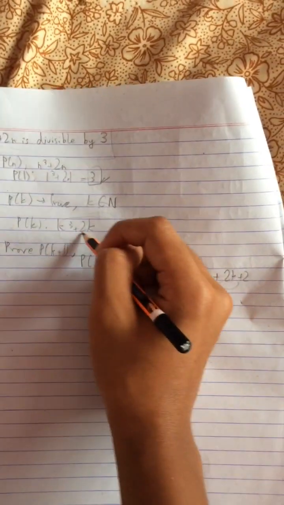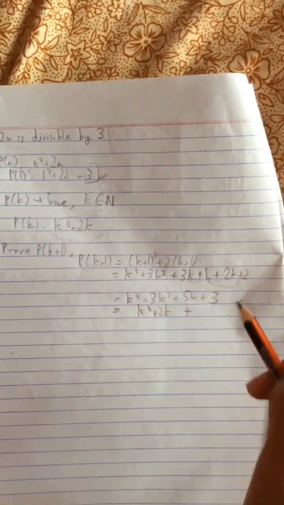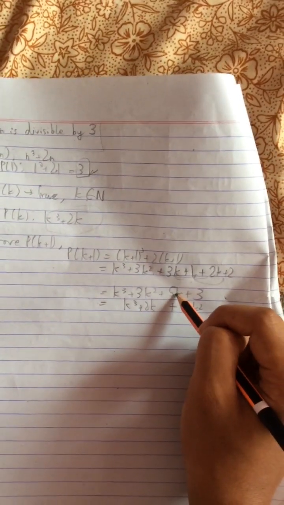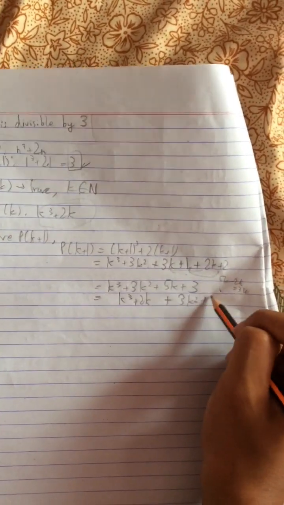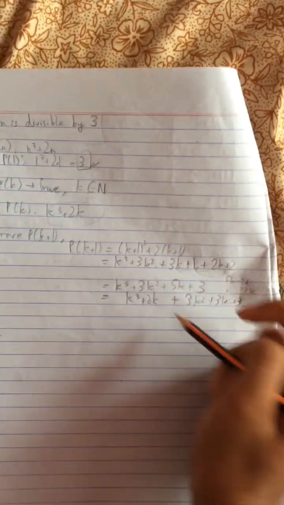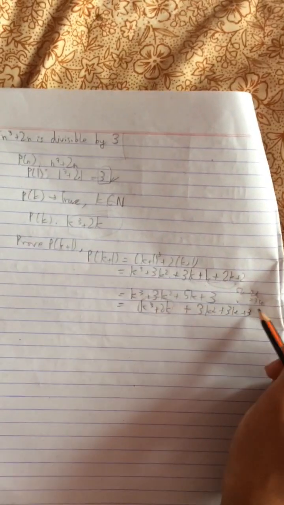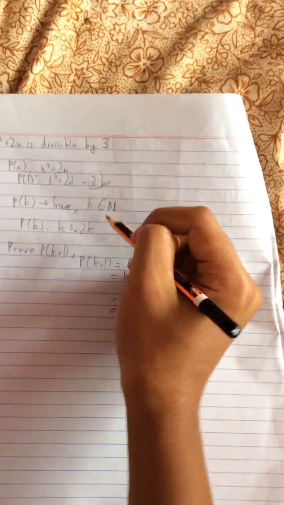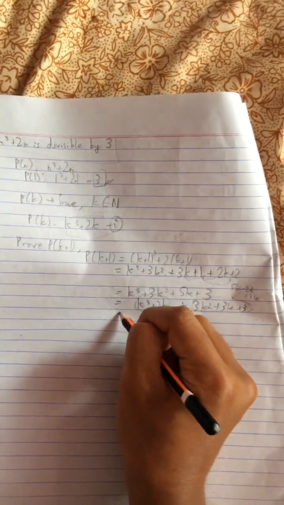Now what we have to do is bring k cube plus 2k somehow into this equation. How we do that is we take k cube plus 2k, plus 3k square plus 2k from 5k; if we minus 2k, we get 3k. So remaining is 3k plus 3. Why did we do this? Because we know that this term is true, so we also need this term as well.